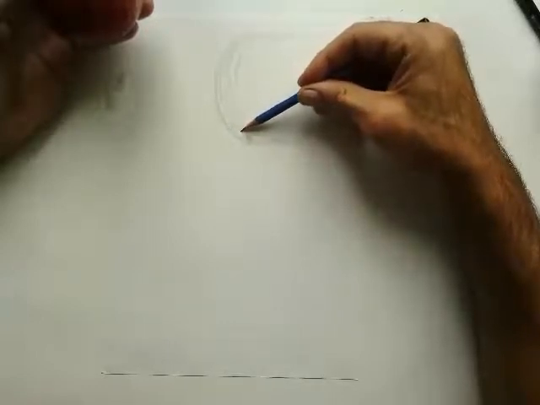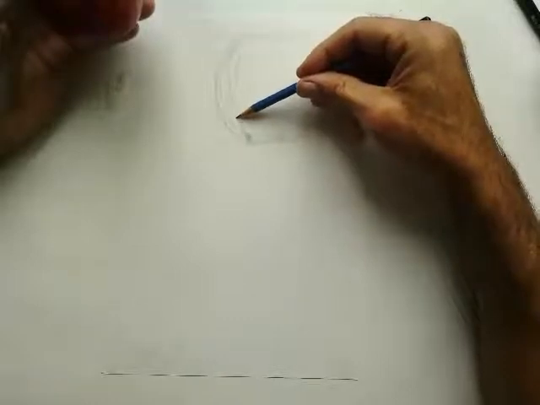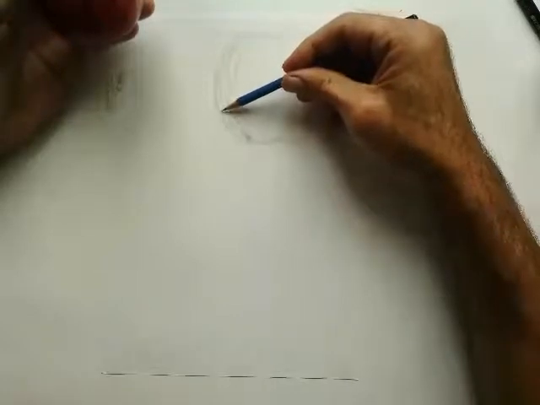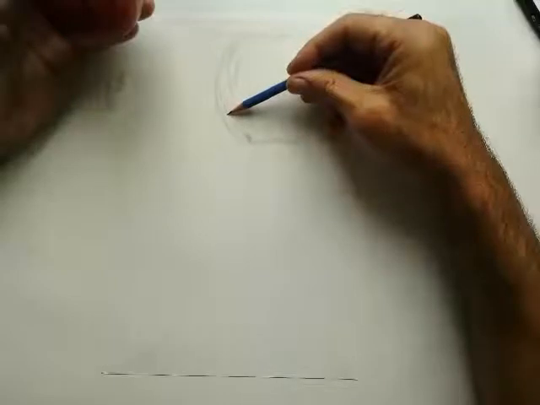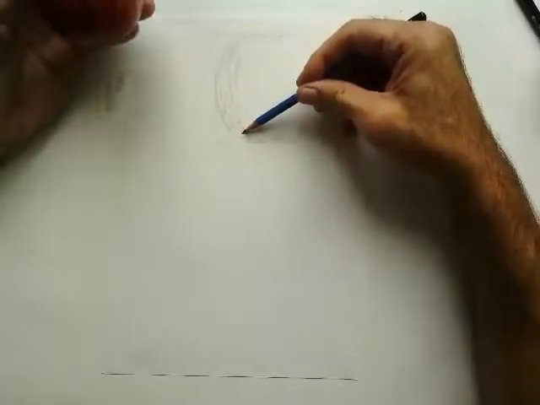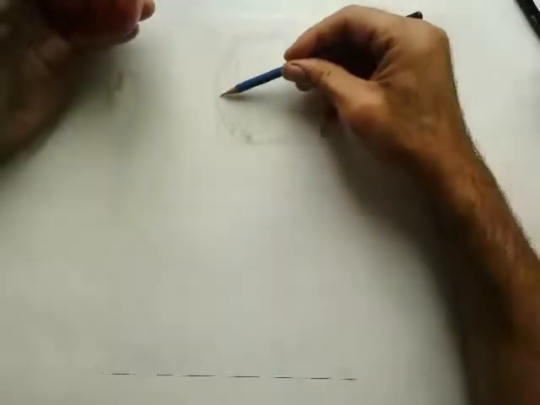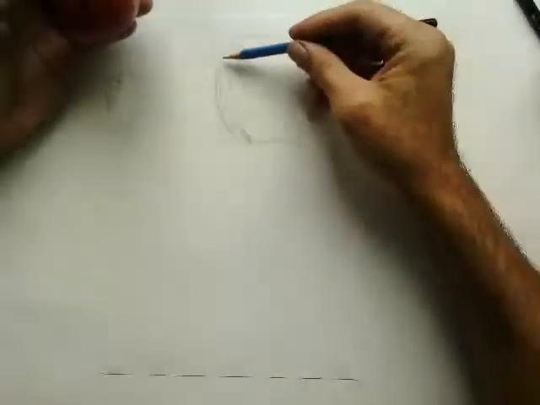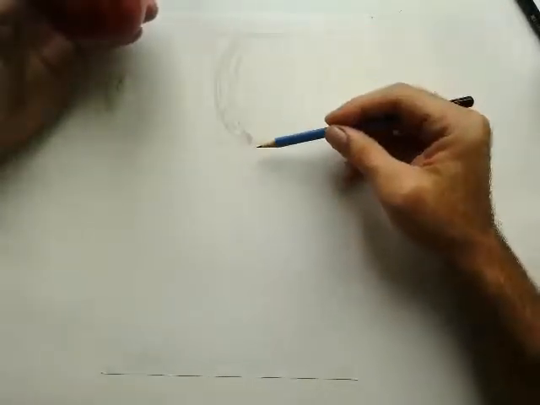I know you can't see what I'm doing, but my head is going back and forth from looking at the apple to looking at my drawing. Looking at the apple, looking at the drawing. Taking a snapshot of that visual information, then transferring it onto the paper through my hand into my pencil. All right.